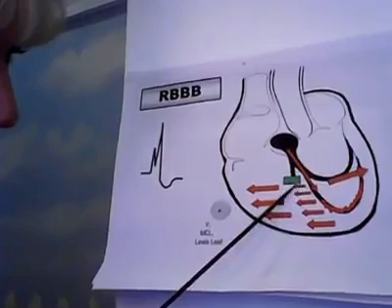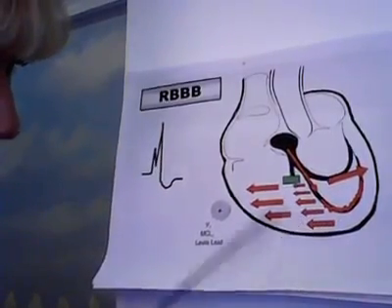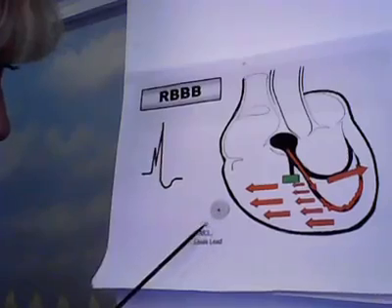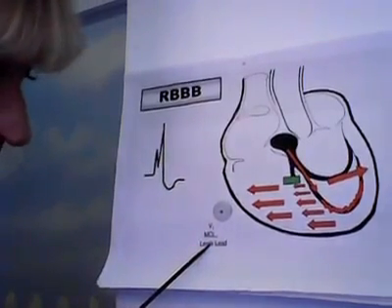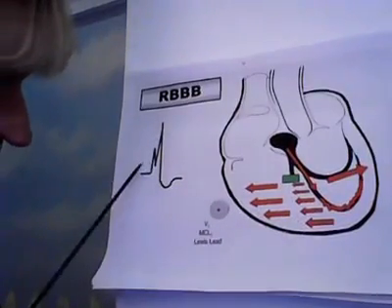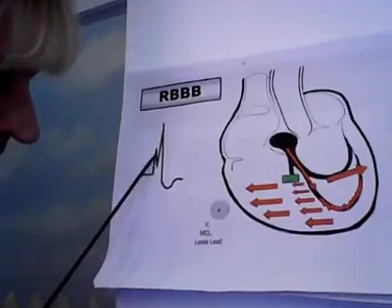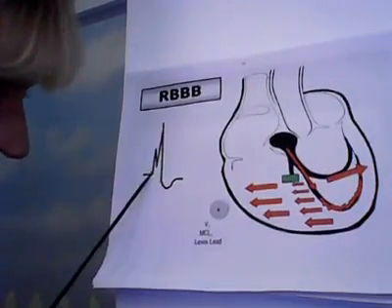Then it will go across the anterior wall and the septum in this direction towards the positive sticky in V1, MCL1, or Lewis lead, because you would never be in any other lead. And since the impulses are traveling in this direction, your complex begins to go up, because any electricity going towards a positive sticky will be going up.